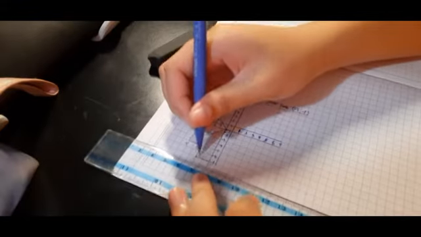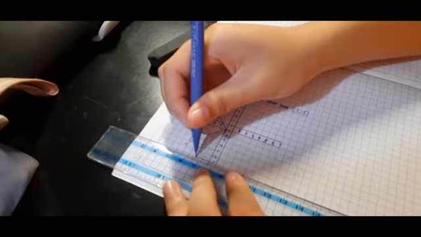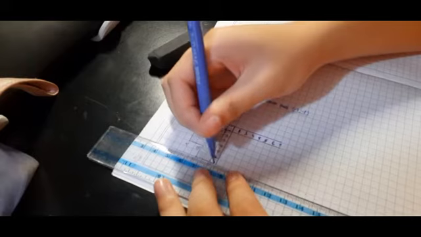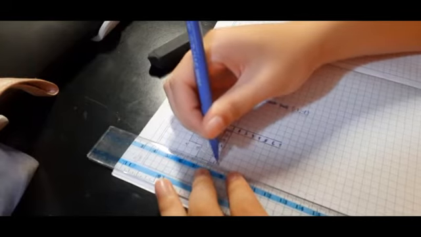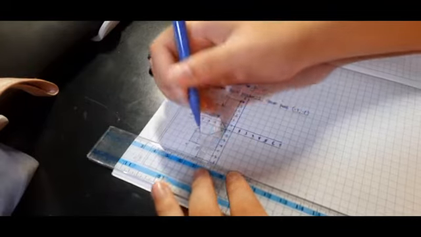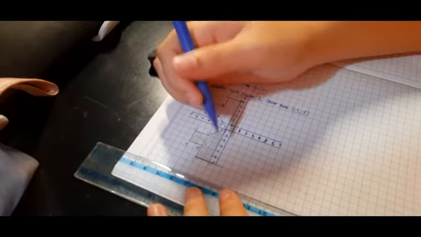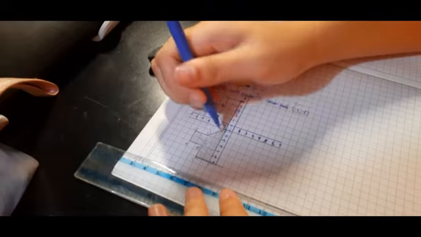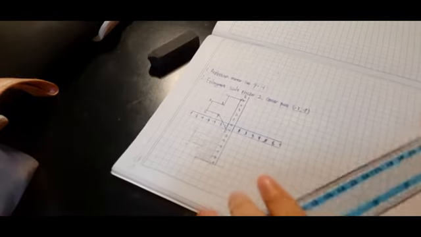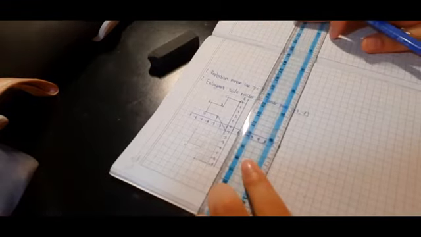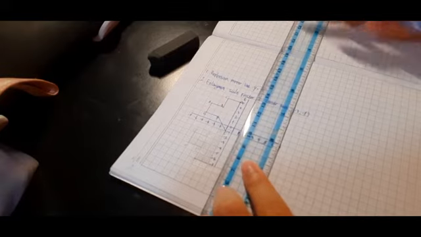Since the scale factor is 2, that means everything must be twice as big. So if this line takes up 2 squares, then the image should take up 4 squares because it's multiplied by 2. And if this one takes up 6 squares, then the image should take up 12 squares because 6 times 2 equals 12.